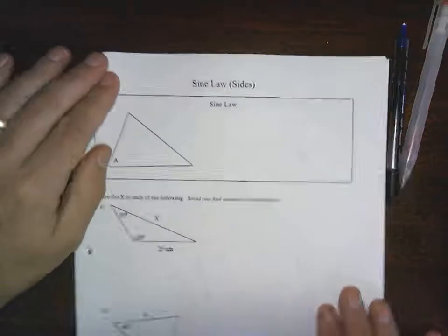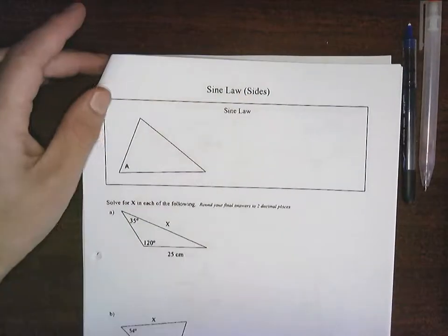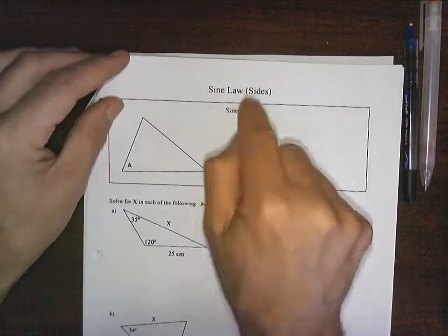Okay, so I'm going to start off real simple. I'll do a bunch of quick videos, and then you'll have some quick practice, and then we'll put it all together. So, sine law, sides. I'm only going to talk about the sine law in relationship to sides right now.